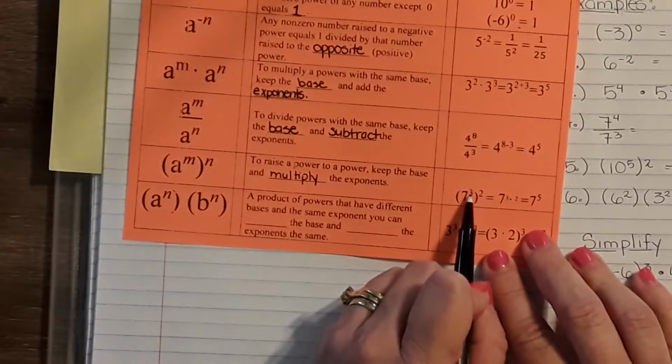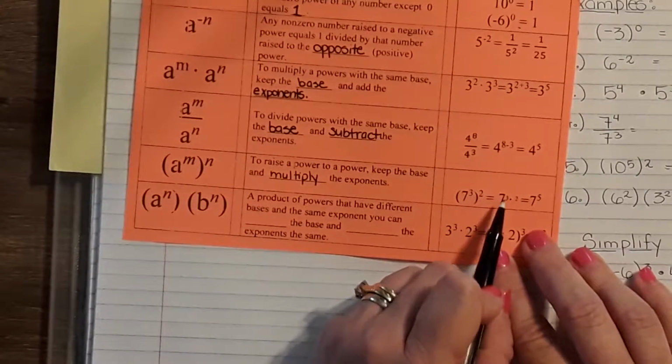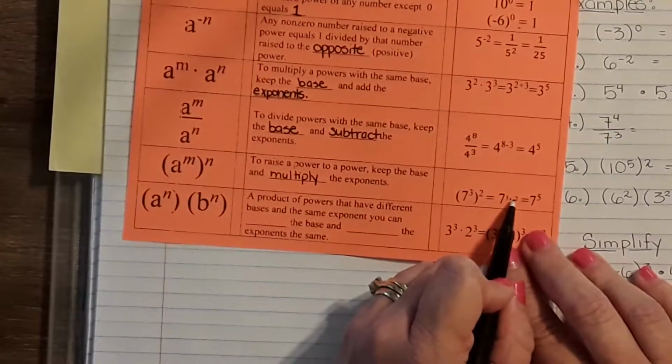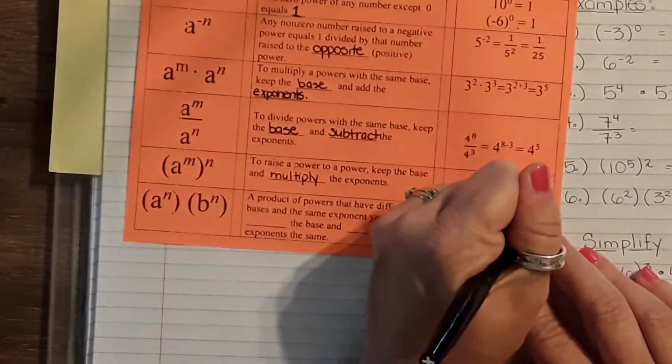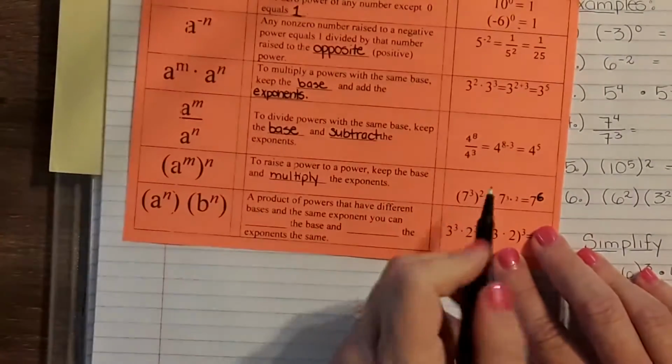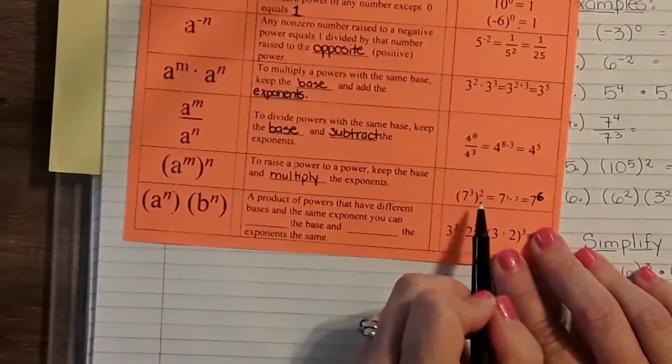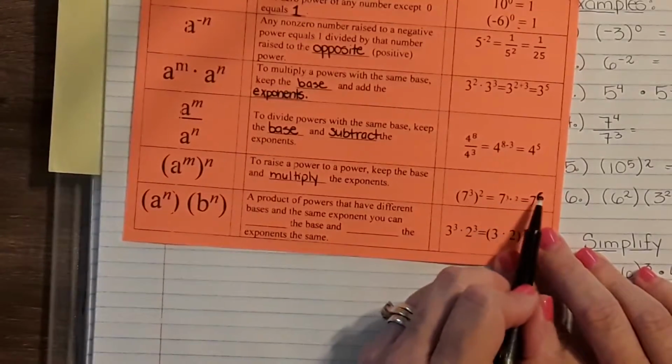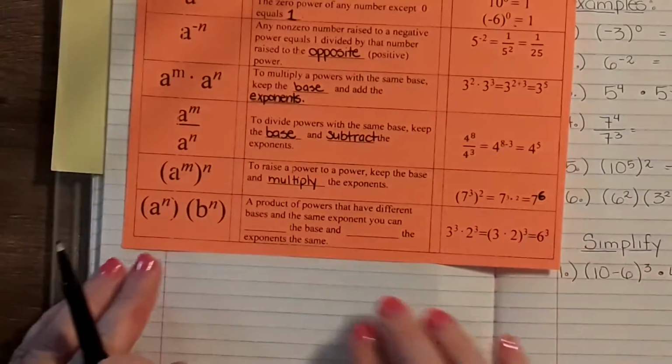Our example, I have 7 to the 3rd, and then on the outside, I have squared or to the 2nd power. I'm going to multiply 3 times 2. So 3 times 2 is, and this is a typo, it should be 6. Okay, 3 times 2 is 6. So 7 to the 6th power.